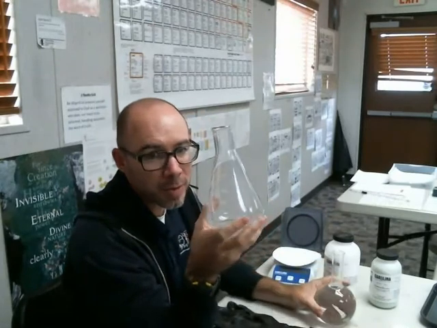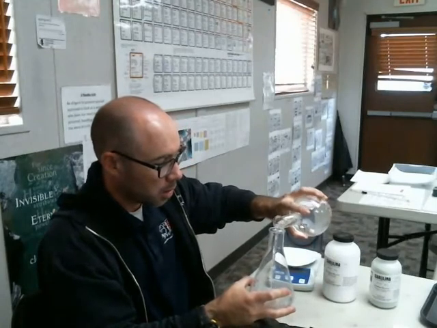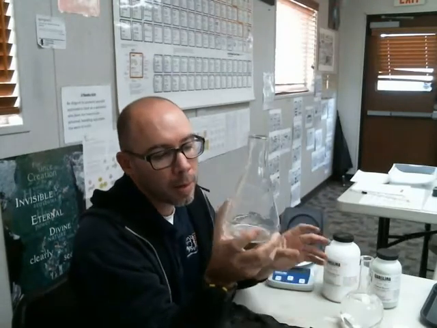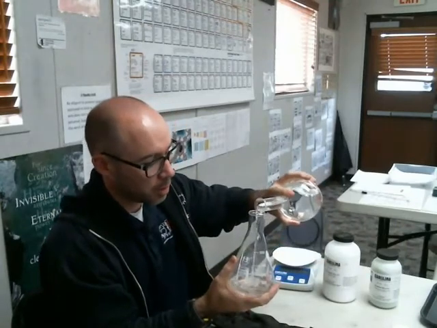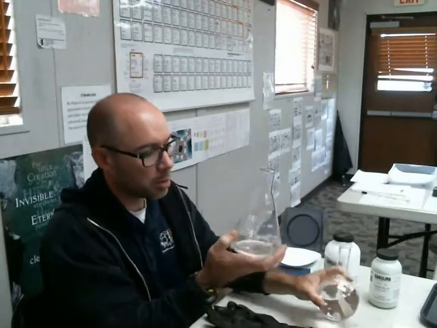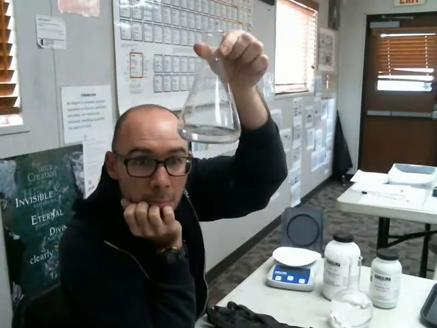What you do with these types of things is, first thing you do is you're going to pour some water into the bottom of the flask. The reason why you do that is because you're going to pour a powder in there and you want it to start doing some dissolving. You don't want it all to be caked at the bottom. So you're going to put some.